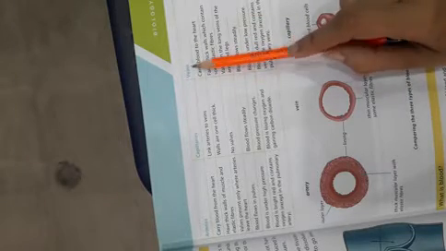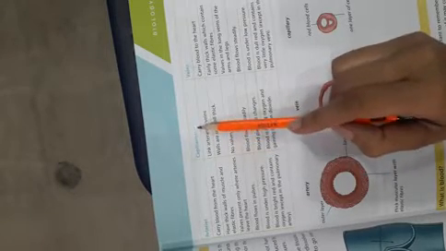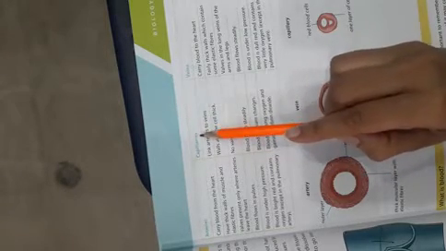We know that the blood vessels that carry blood away from the heart are known as arteries, while the blood vessels that carry blood towards the heart are called veins. But the third blood vessels are the blood vessels that act as the bridge between the arteries and the veins, which means that they connect these two blood vessels.